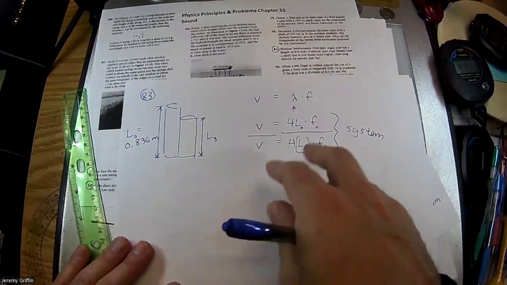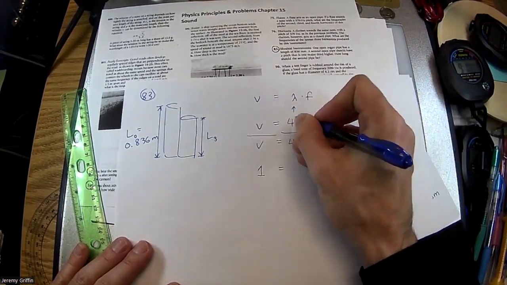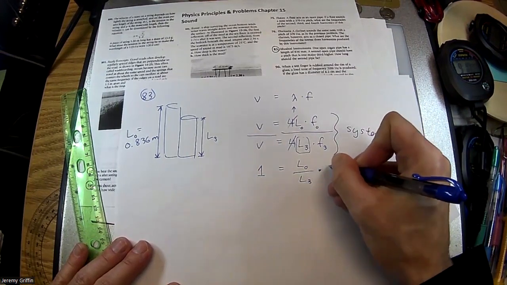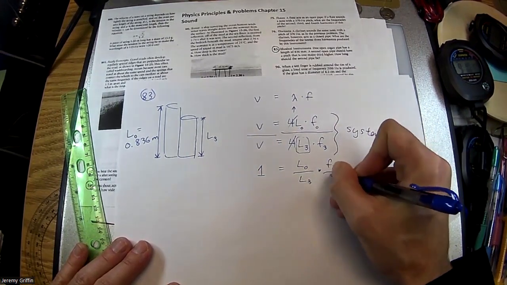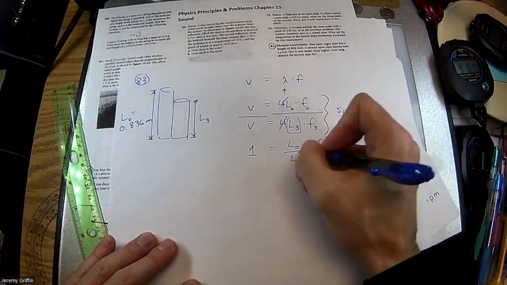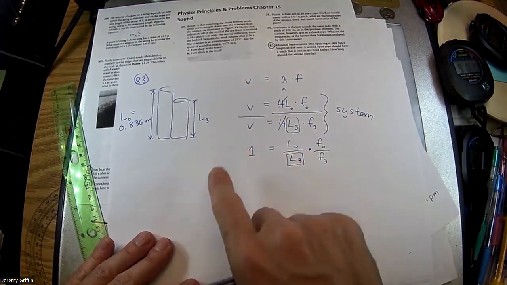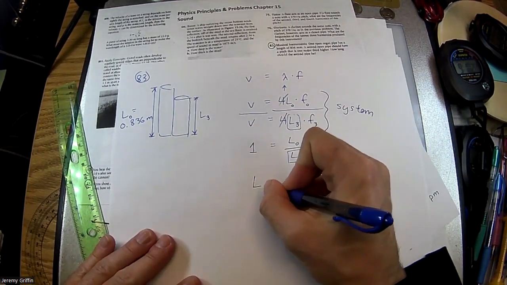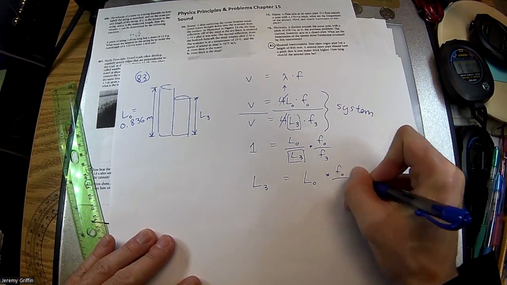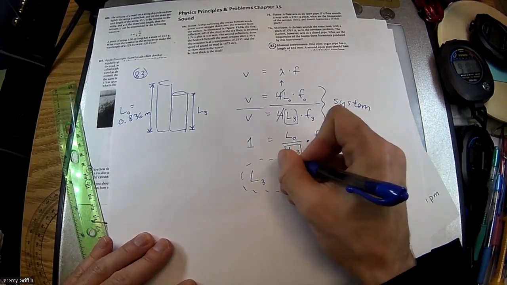See, the advantage of doing it this way is that all the commonalities immediately cancel out. V over V is just 1, 4 over 4 goes away. And then the ratio of the lengths of the pipe times the ratio of frequencies all equals 1. So I can do a little cross multiplication. I'm trying to target what is L3. That's the ultimate question. So I'm going to get the target length is equal to the length of the original pipe times the ratio of the frequencies, in this particular order. So here's a good general answer in terms of variables.